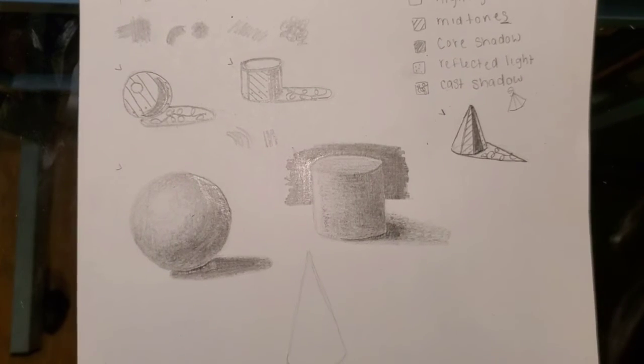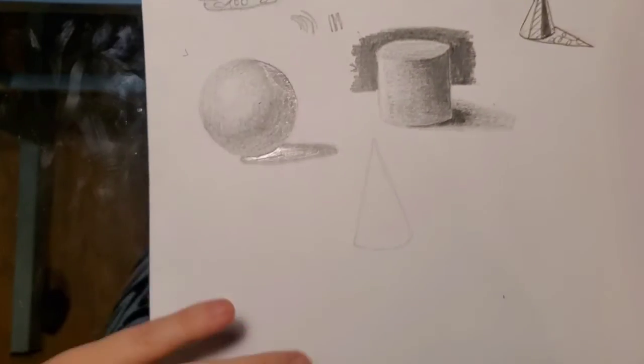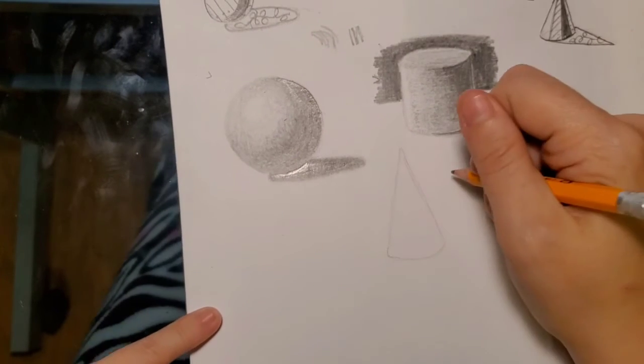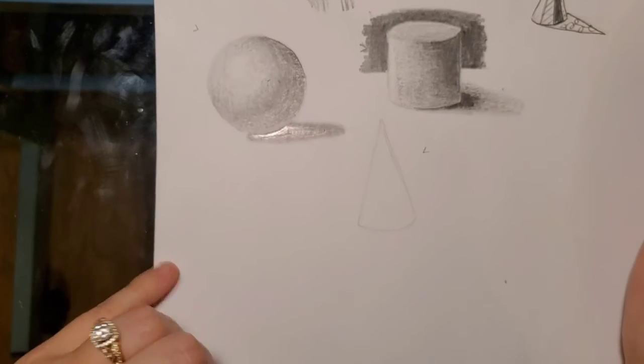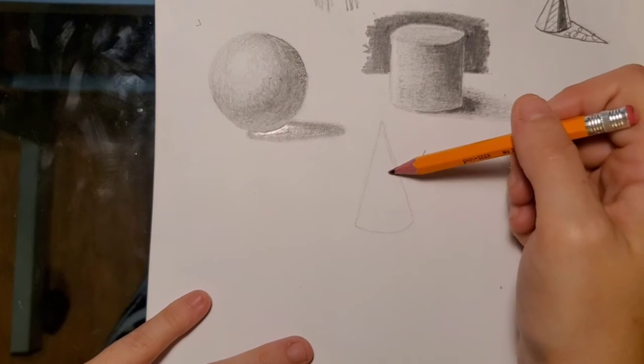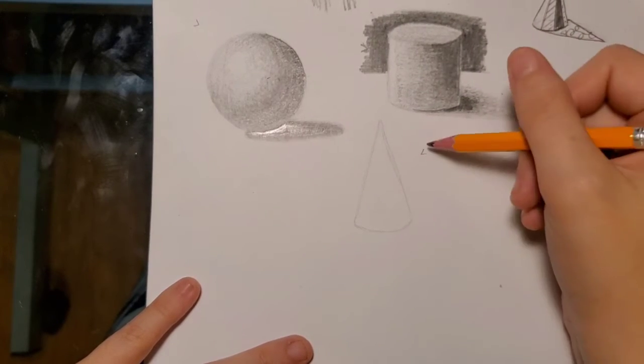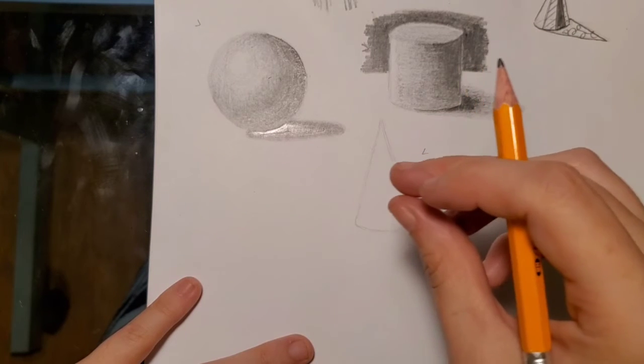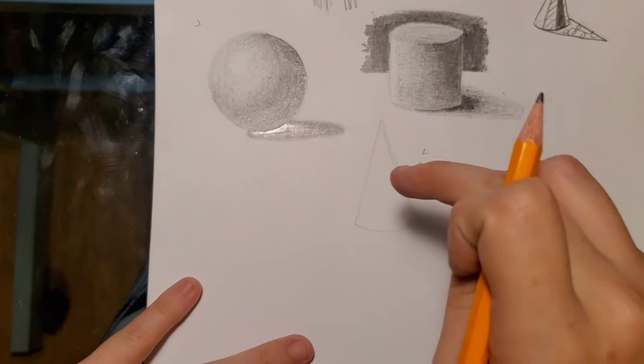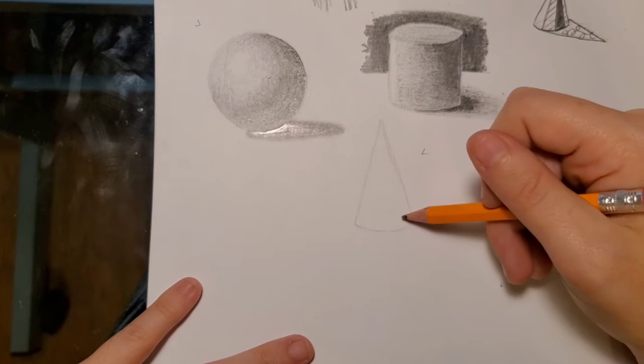In my reference photo, the light source is actually on the opposite side this time. So my highlight and my core shadow, they're going to be flipped. So my light source isn't parallel with my object. It's actually a little bit in the front. So it's coming down and it's hitting it right about here when I gauge where the shadow is.